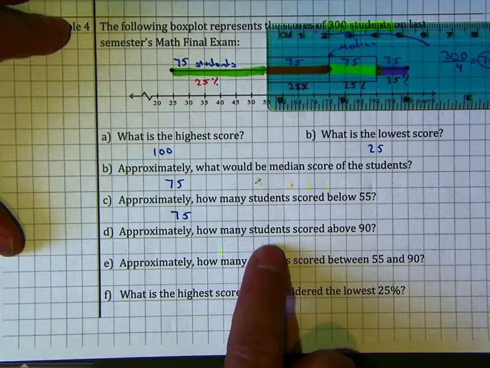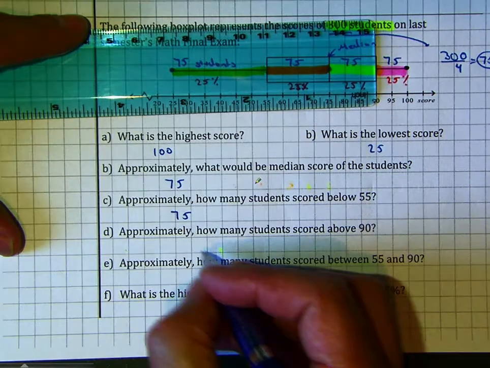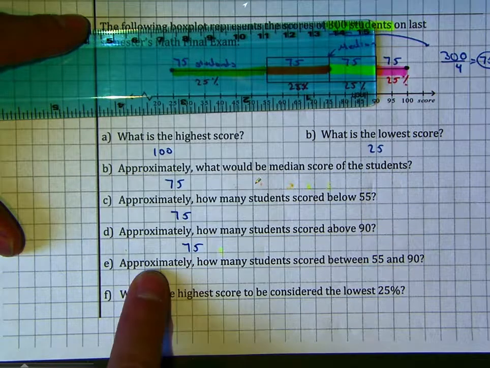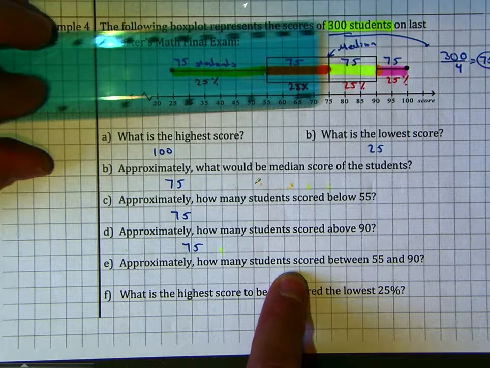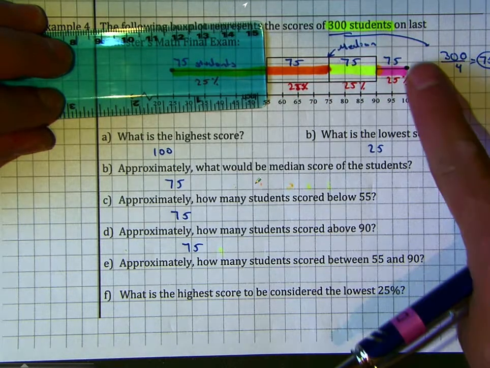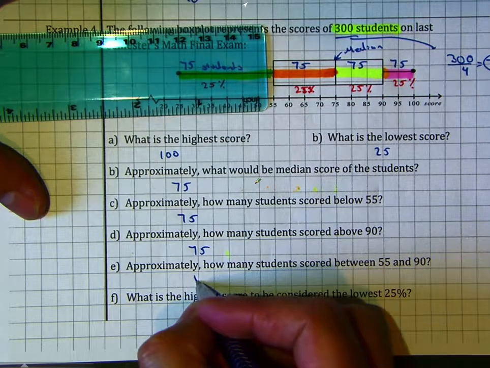Approximately, how many students score above 90? Above 90, 75 students. Approximately, how many students score between 55 and 90? 55 is over here, and 90 is over here. So you have 75 and 75, which is 150.